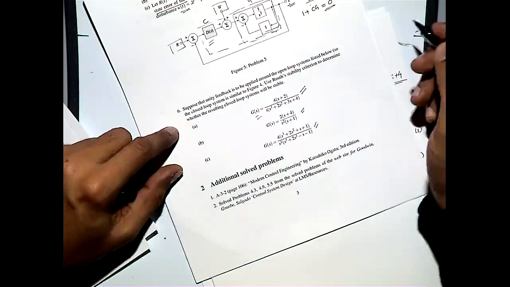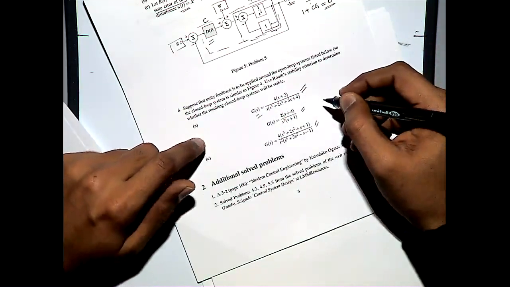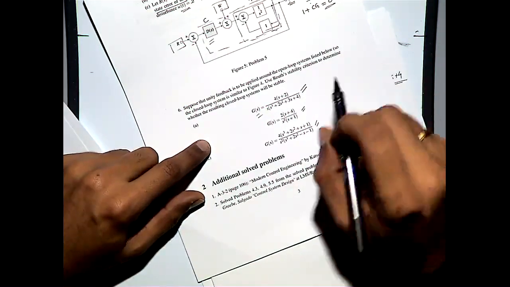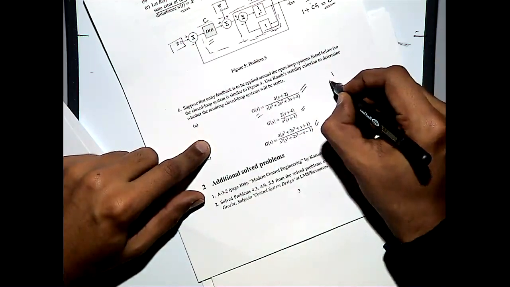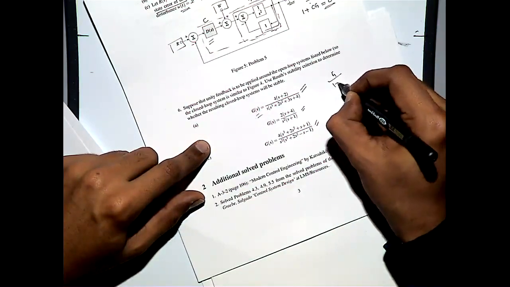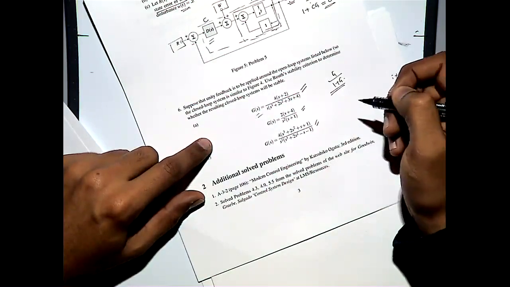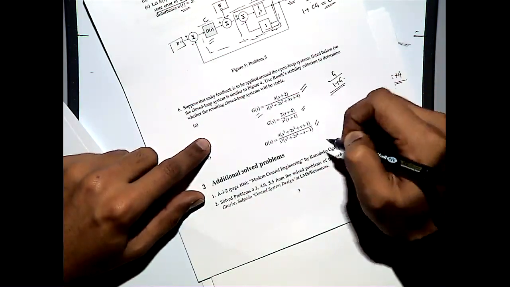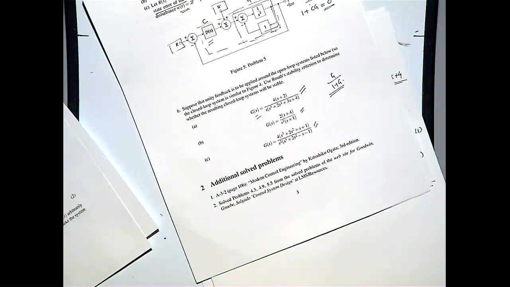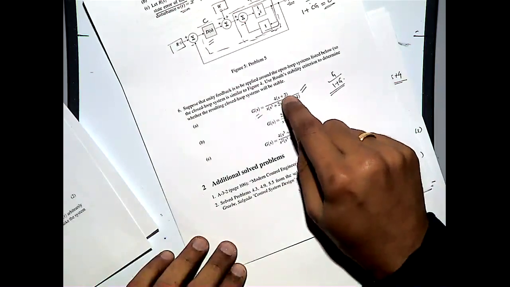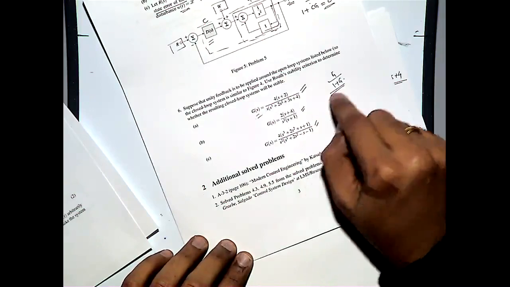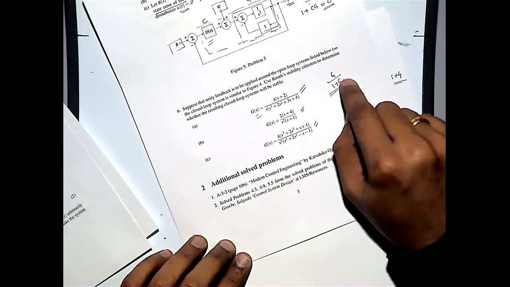What you need to do is to find out the closed loop transfer function for the given g. It will turn out to be g divided by 1 plus g, and you find out the characteristic equation for the closed loop transfer function, substitute g for all these things, and apply the Routh criteria on the denominator.